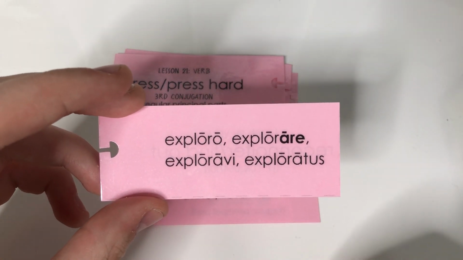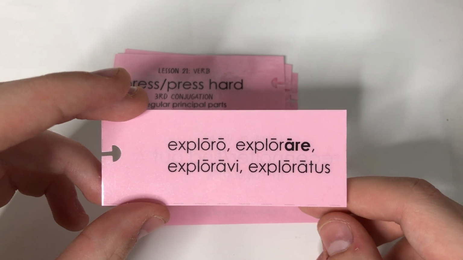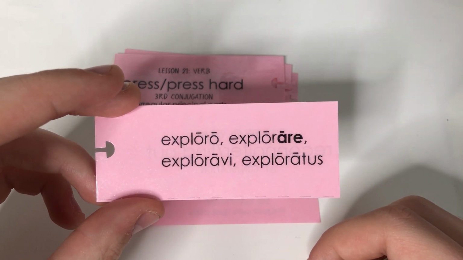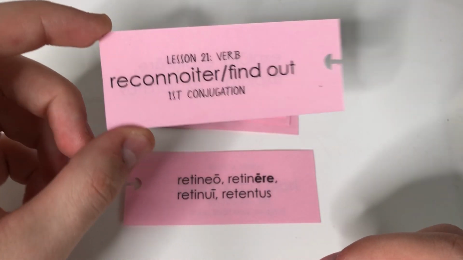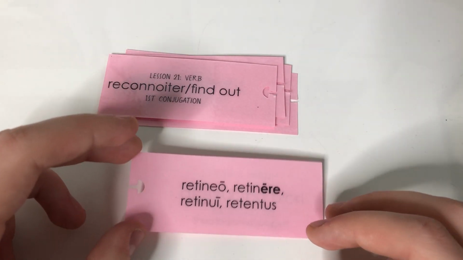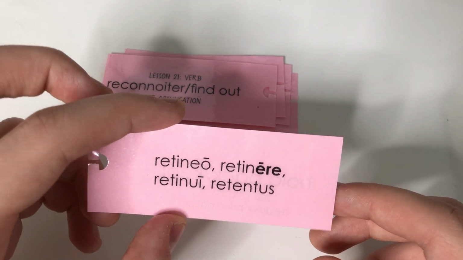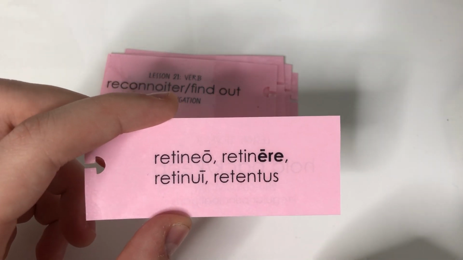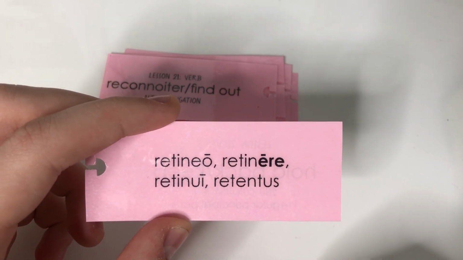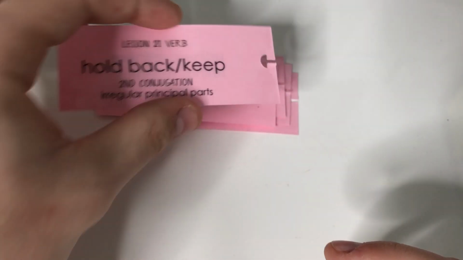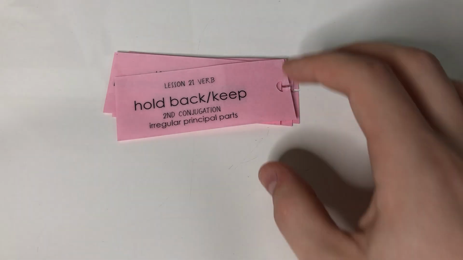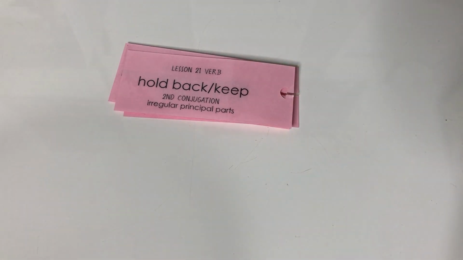Then we have exploro, explorare, exploravi, exploratus, which means reconnoiter or find out. I like to say it in like a British accent because it makes it sound cooler. Then we have retineo, retinere, retinui, retentus, which means hold back or keep. All right, there we go. Do your best to memorize these words, and I'm sure lesson 21 will be a breeze.